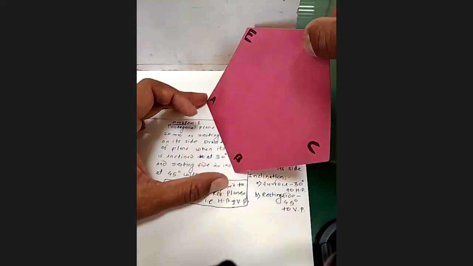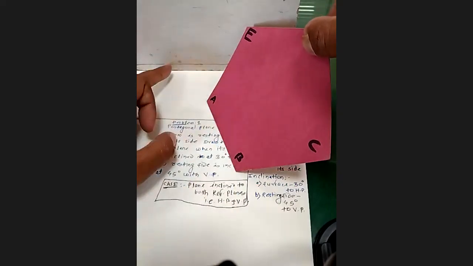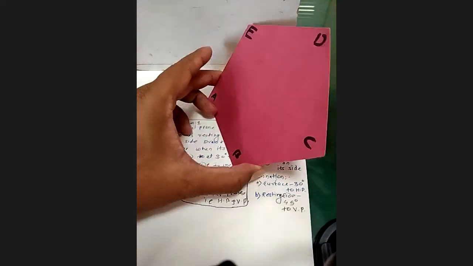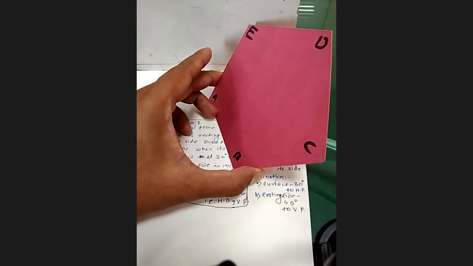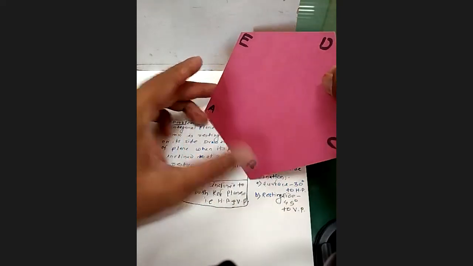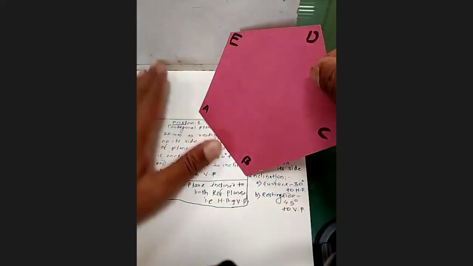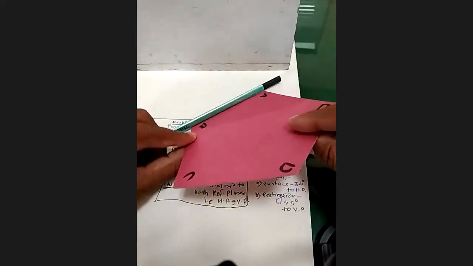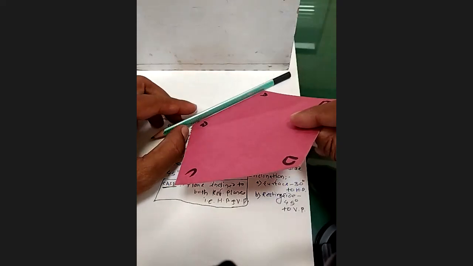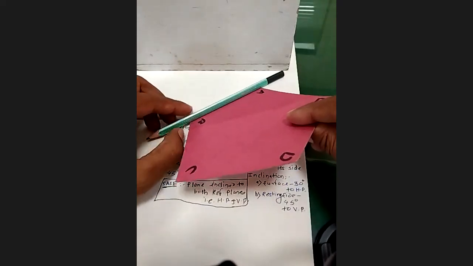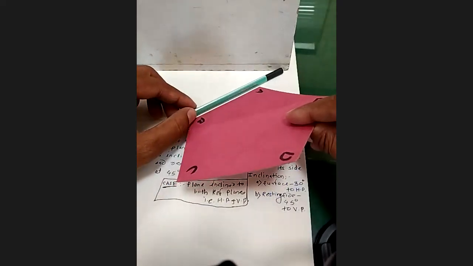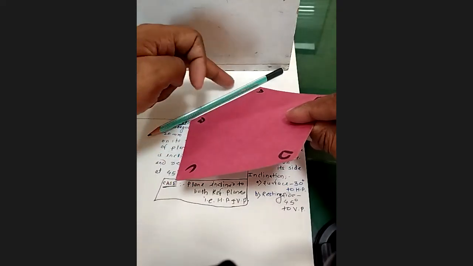We are not only taking the inclination of this resting side with VP. We are keeping the inclination which is given with the HP, this 30 degrees. You can rotate this plane either in this way, or you can rotate it even this way. Anyhow, we have to make sure that this inclination will be 45 degrees with the vertical plane.